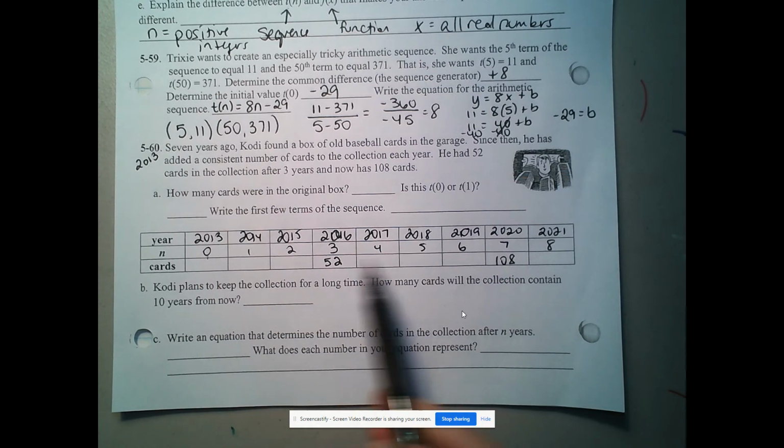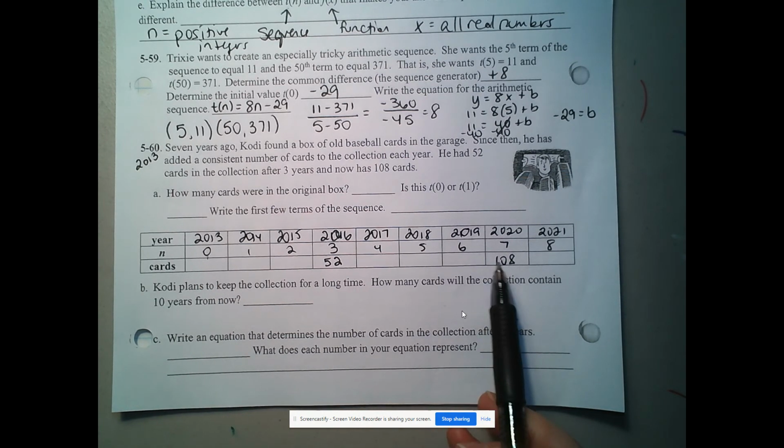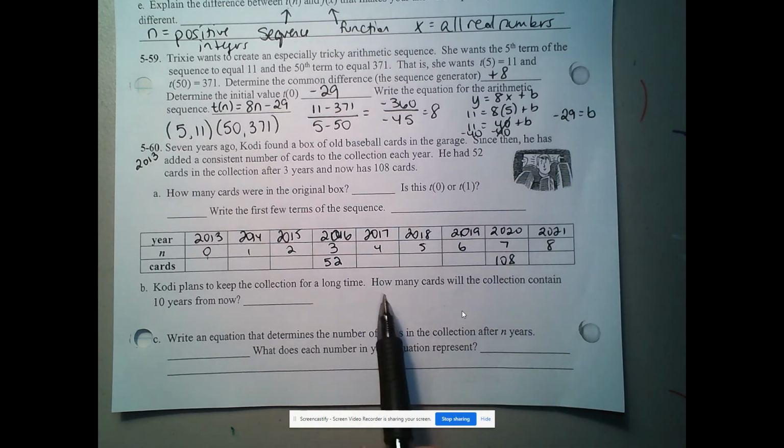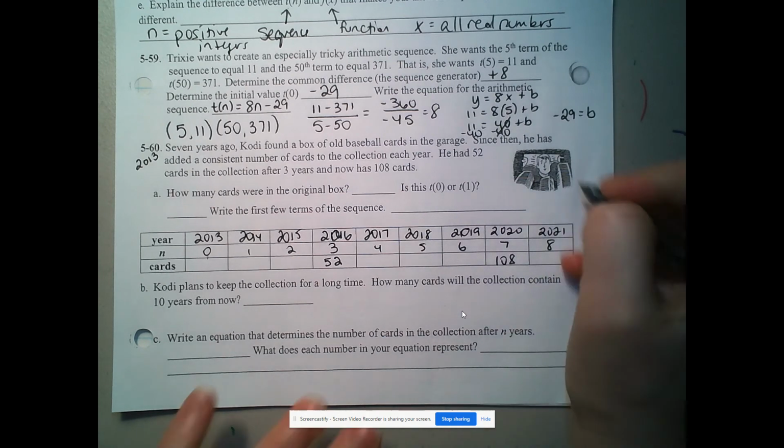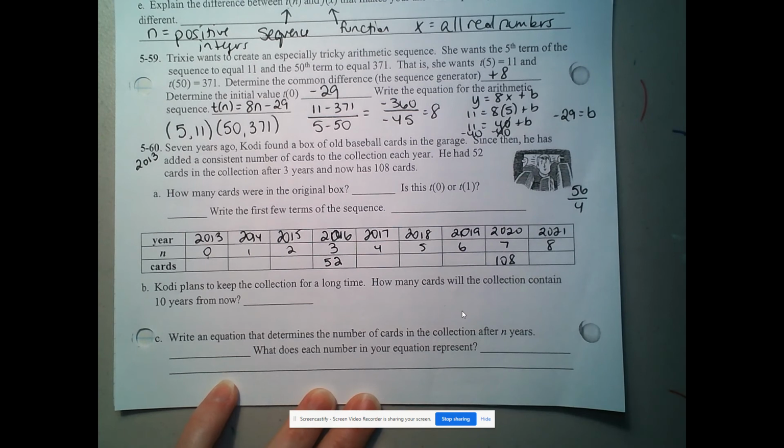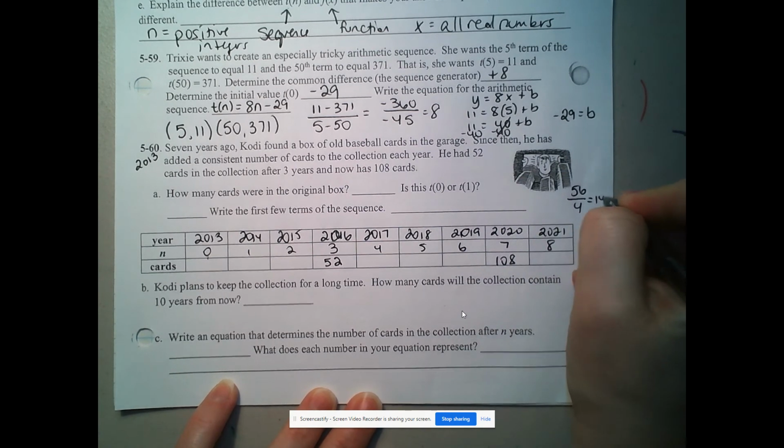So how do I find the slope? I'm going to have to do 108 take away 52. And then I'm also going to do 7 take away 3, which is 4. So 108 take away 52. I'm getting, let's see. Oh, I added to this. How many cards were in the original box? That's way back here. Haven't gotten to that question yet. I'm actually doing this with you guys in case you're curious. 108 take away 52. It's 56 over 4, meaning that the generator is 14.